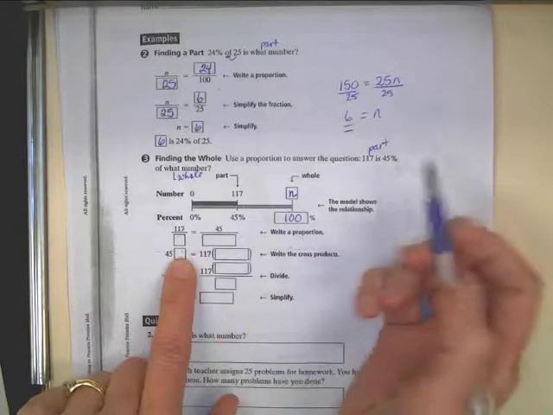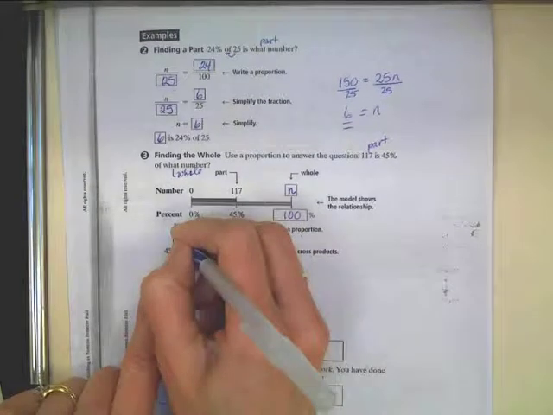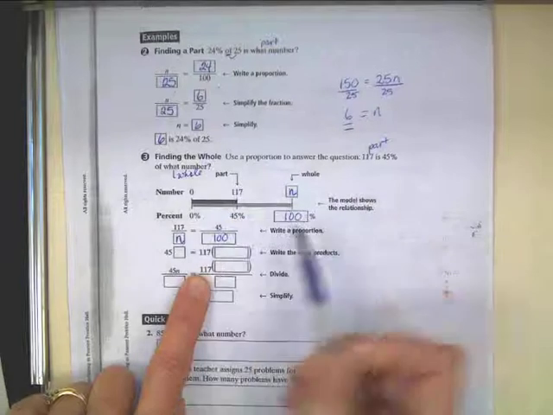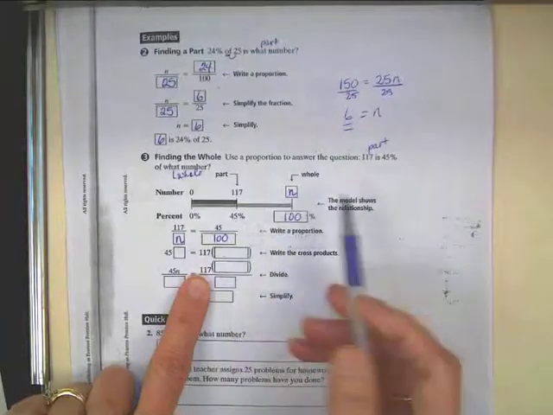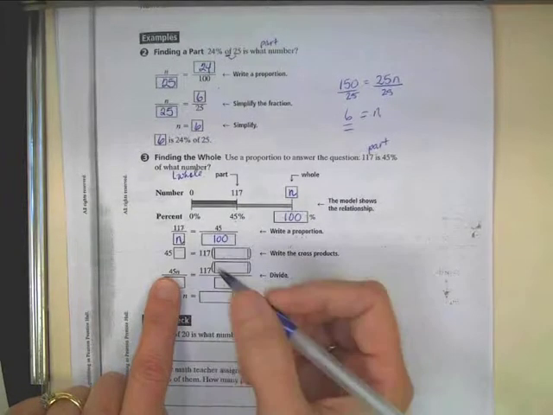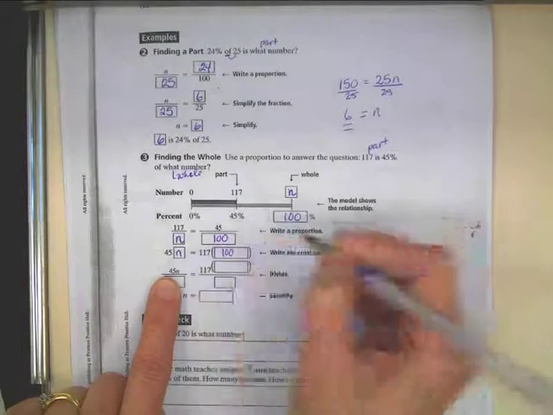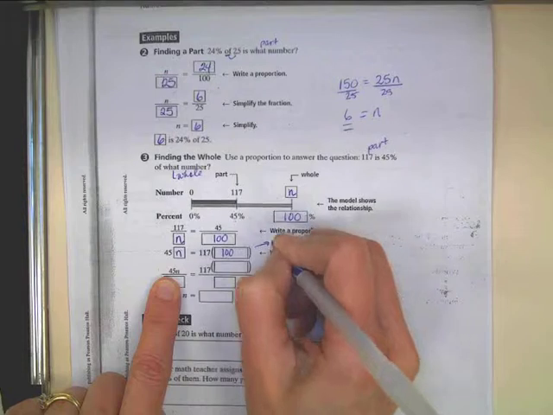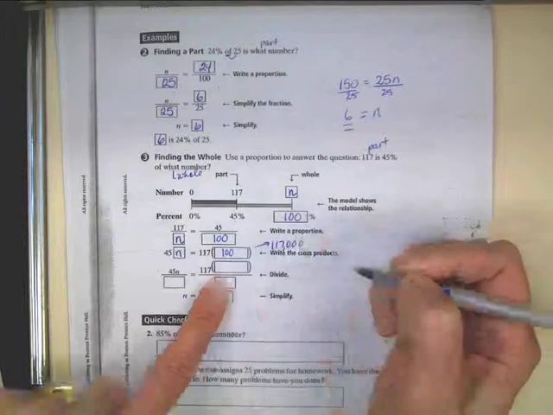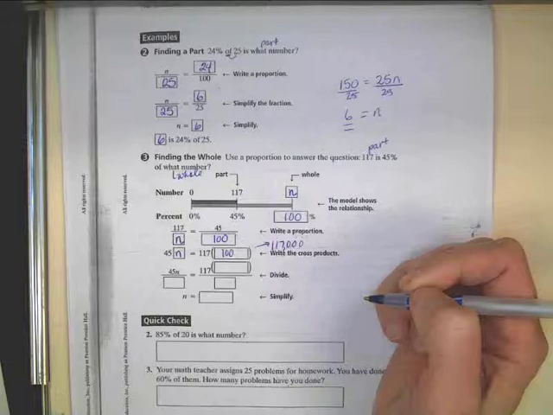117 is 45% of what number? So the part is 117, the whole is n, so I'm going to put an n, and the percent is 45 over 100. This is just information I'm pulling out of the chart as well, if you want to look at the model. Okay, I'm going to do my cross products. When I do that, I get 45n equals 117 times 100.